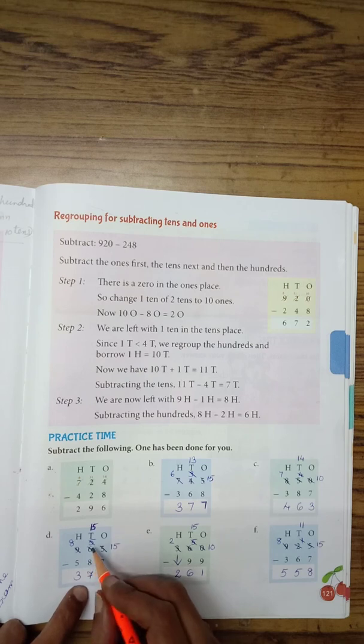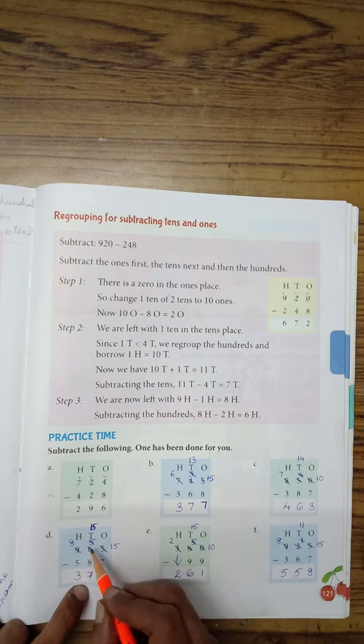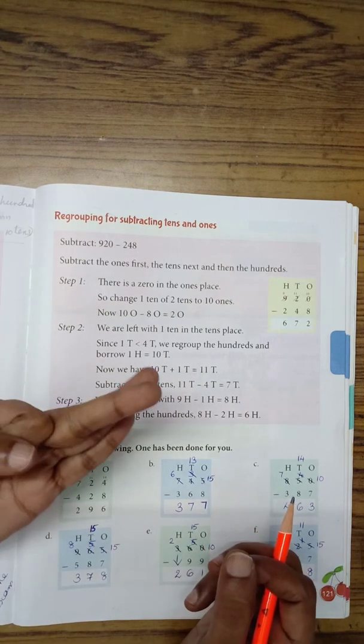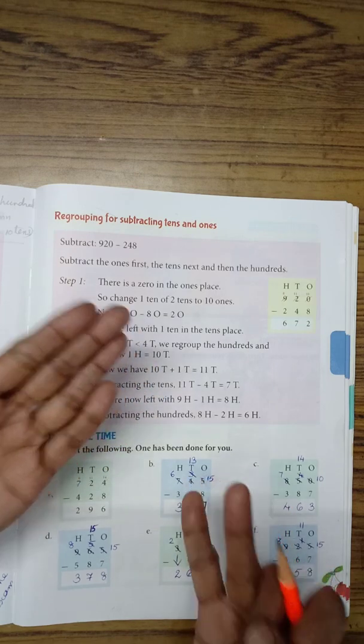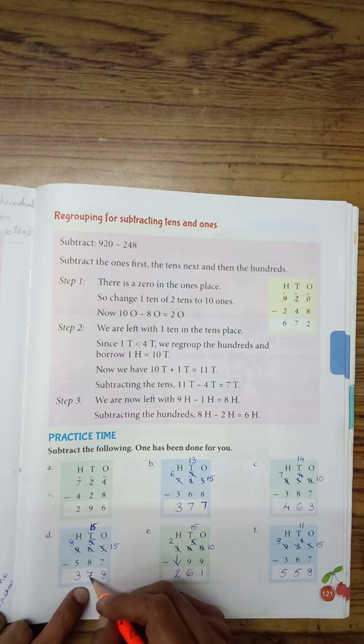Next we have only 5 tens. 5 minus 8, not possible. So you borrow 100. So 100 equals 10 tens. That 10 plus 5, 15. 5 becomes 15. 15 minus 8. After 8: 9, 10, 11, 12, 13, 14, 15. How many fingers? 7 fingers. So you write 7 in the place of tens.